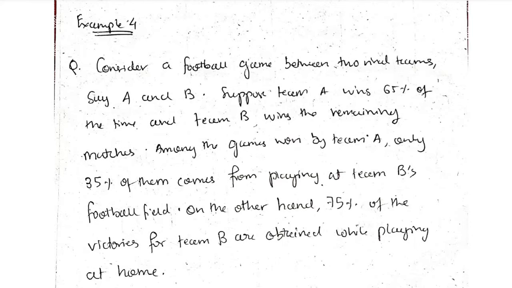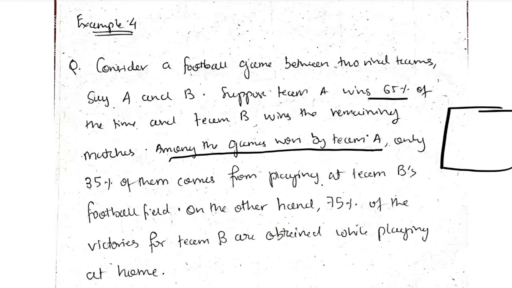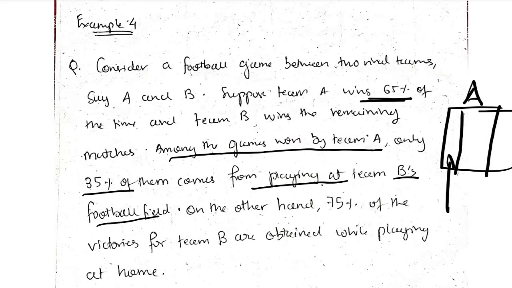Among the games won by team A, only 35% comes from playing at team B's football field. Read it again. Among the games won by A, how many games are won by A? If these are whole games, 65% of the time A wins. So this is 65%. A wins in this case. In that, 35% comes from playing at team B's football field, which is home. For B, home is his own field.